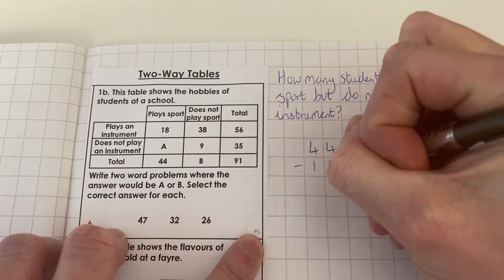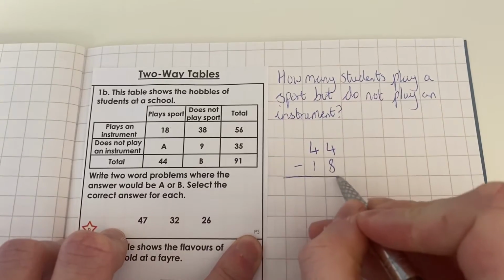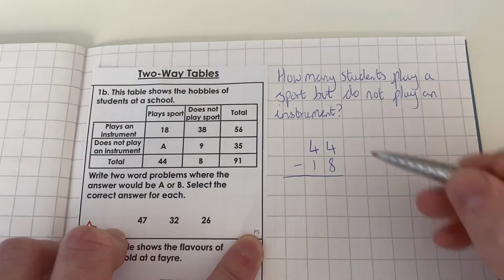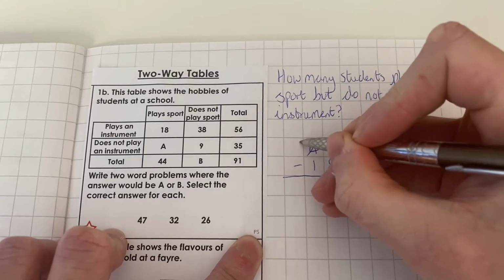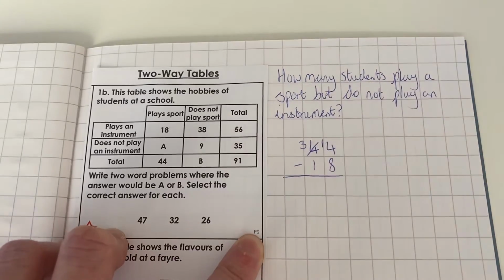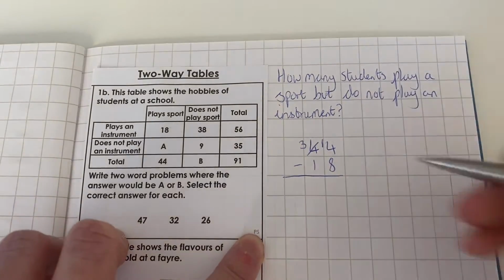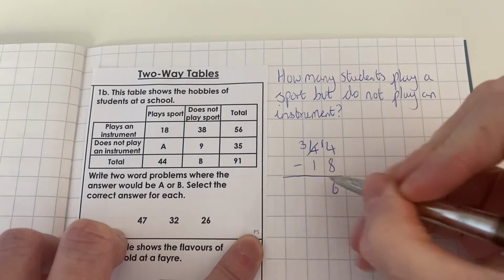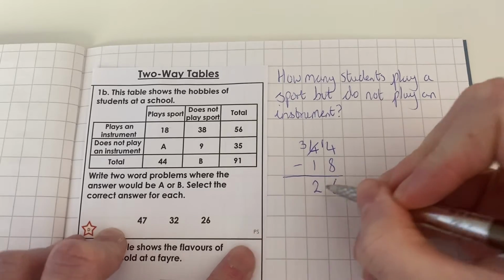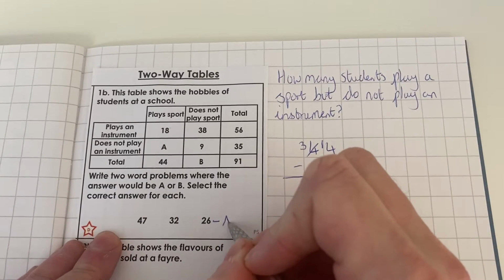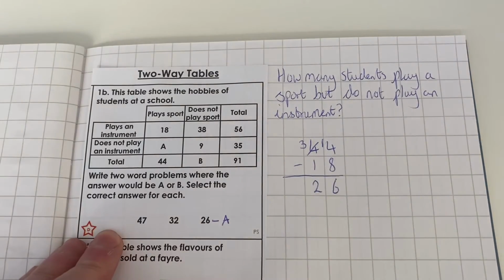44 take away 18. 4 take away 8 we cannot do because 8 is greater than 4. So we need to exchange. So we turn the 4 into a 3 and we carry that 1 and put it in front of the 4. Now that says 14. 14 take away 8 equals 6. 3 take away 1 equals 2. So our answer here is select the correct answer. So we'll put next to here, 26 is equal to A.